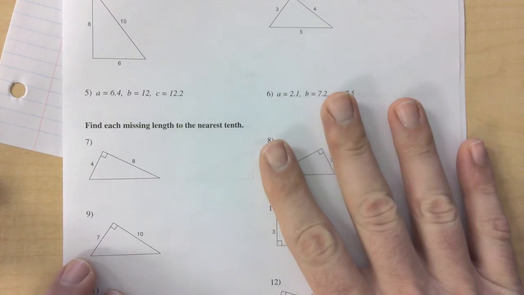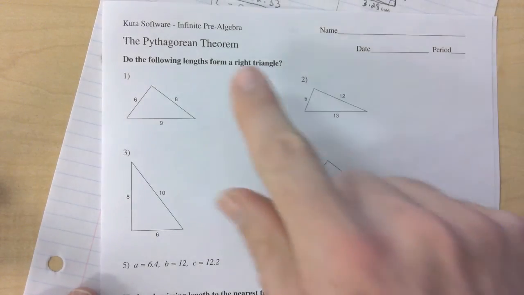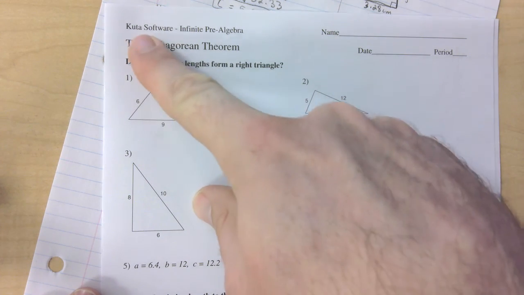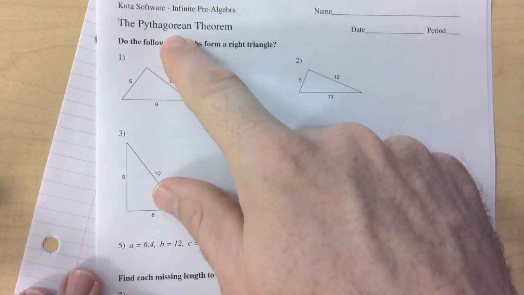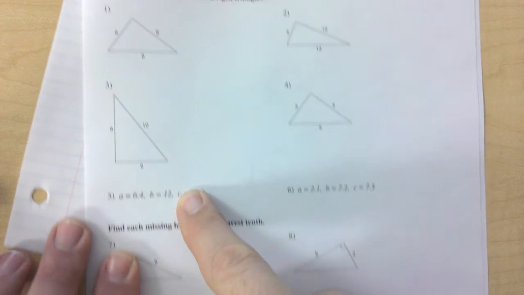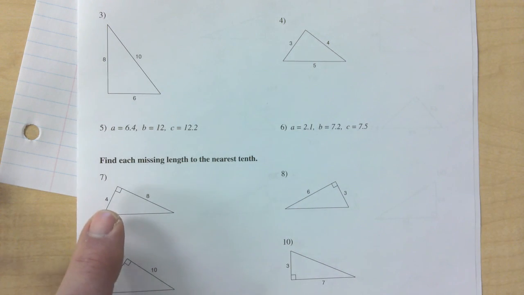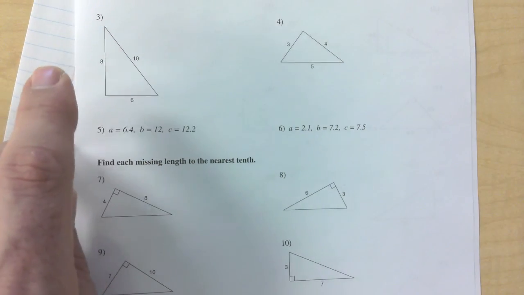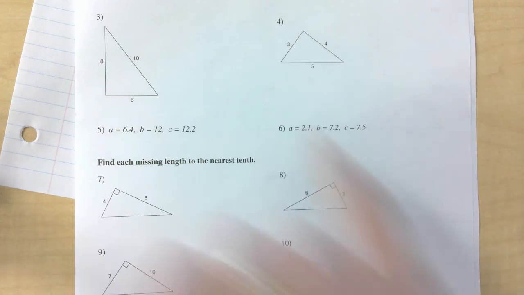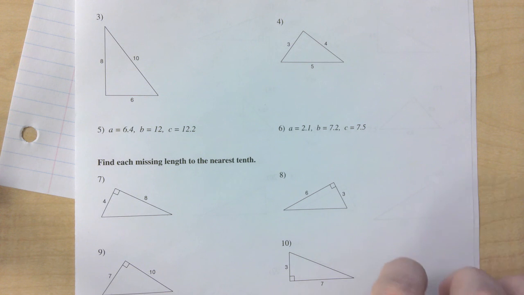Okay, so get this handout. It says Pythagorean Theorem at the top. Skip the first part and then start right at 7. And that's what we're going to be doing today. And then tomorrow I'll talk about this a little bit more, about the top part, and that'll be it. All right.